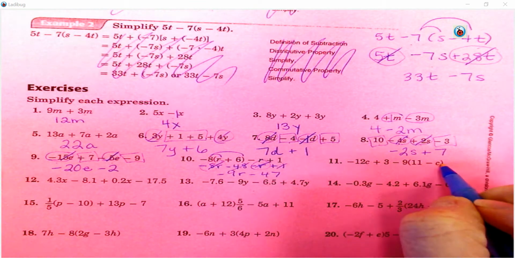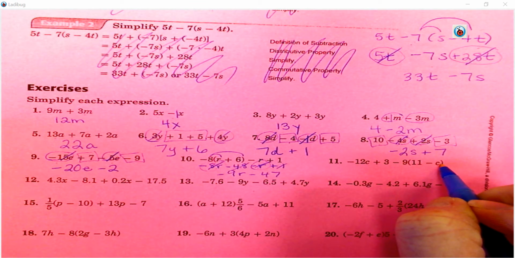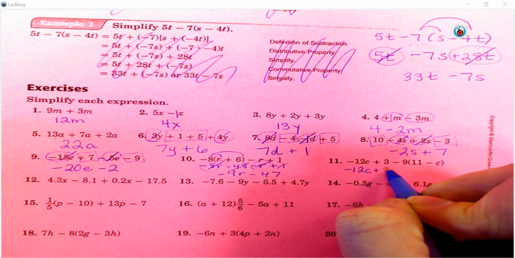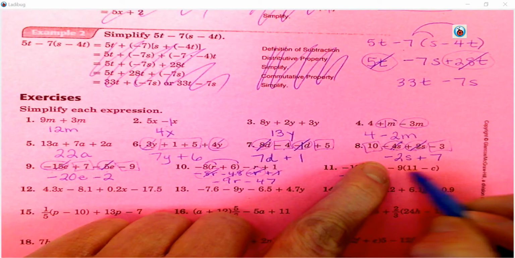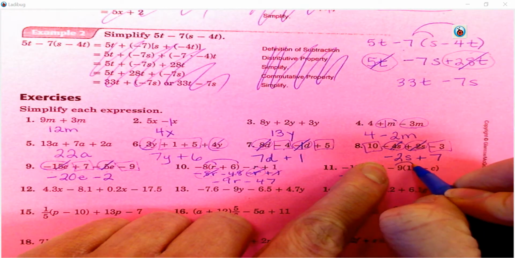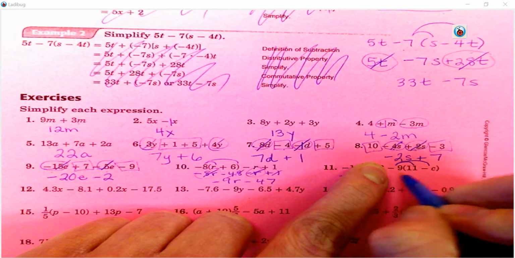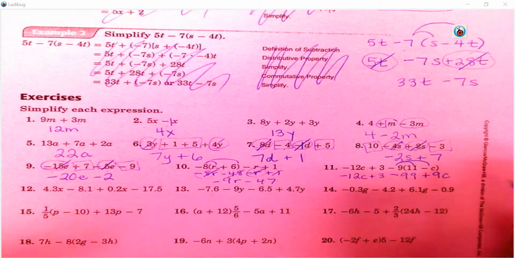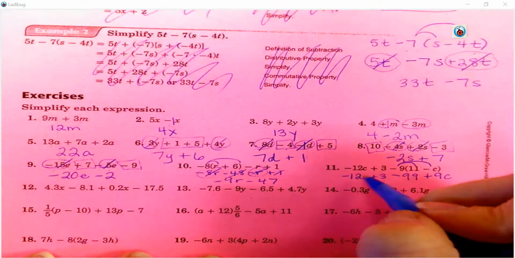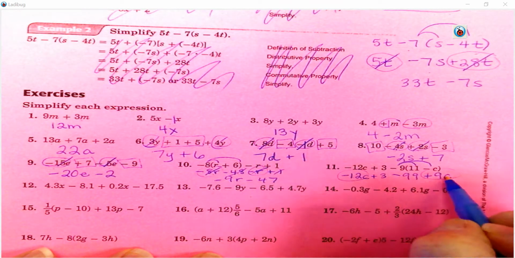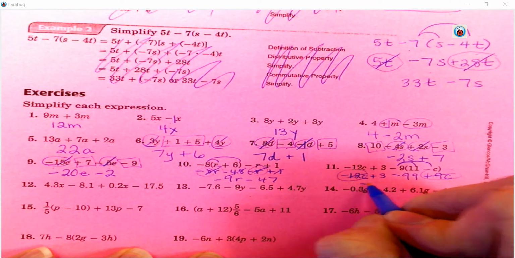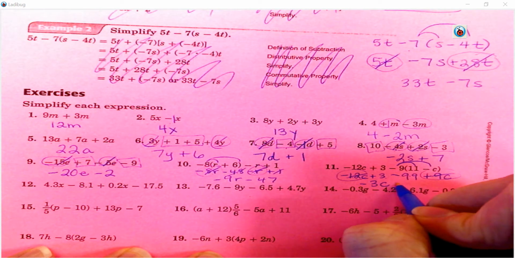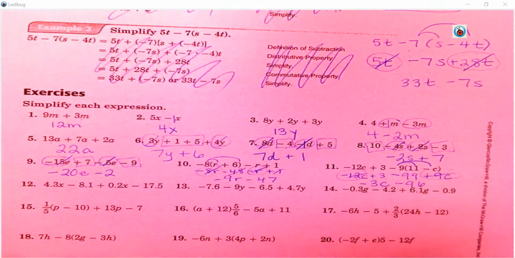Here I have parentheses, so I'm going to again have to distribute before I do anything else. So bring down the negative 12c, bring down the positive 3. Only the negative 9 is being multiplied. So negative 9 times 11, negative 9 times negative c. So I have negative 99 plus 9c. And then combine like terms. Negative 12 plus 9 is negative 3, so that's negative 3c. And 3 minus 99, those combine to give me negative 96.